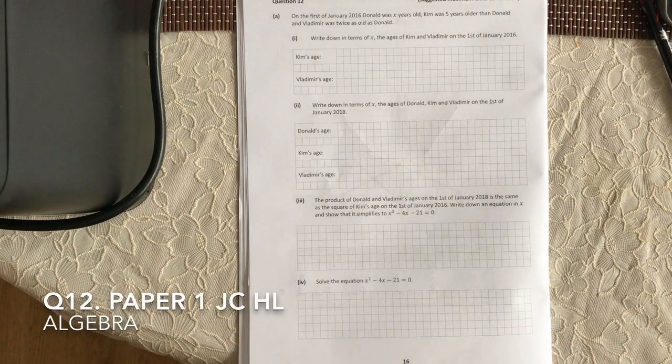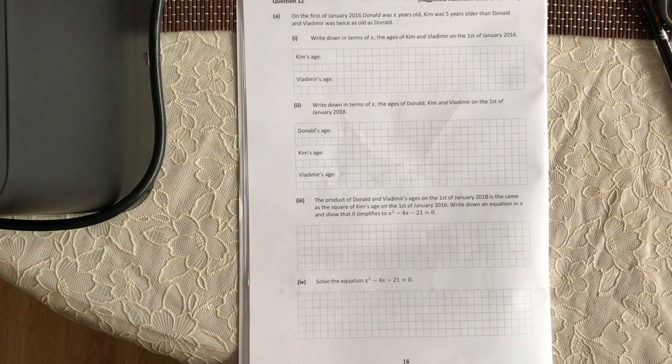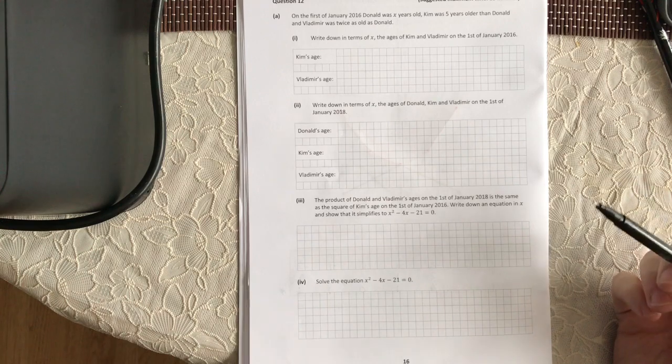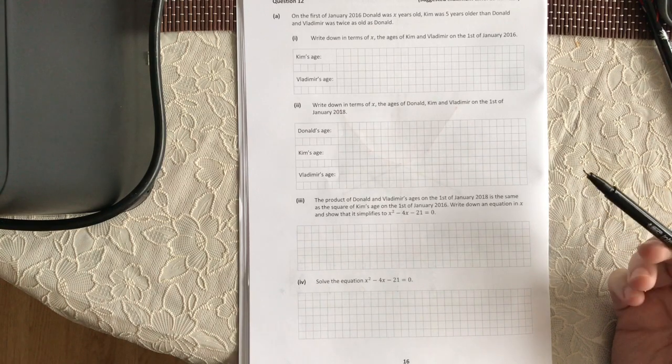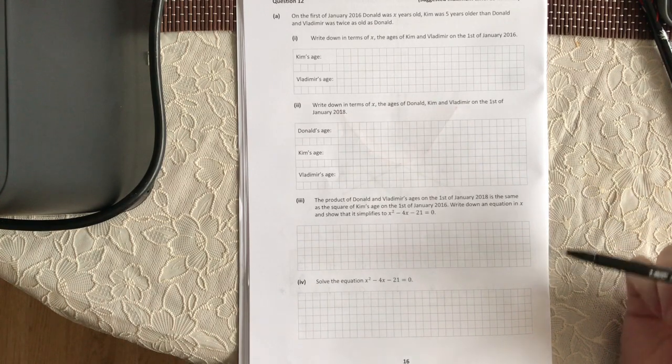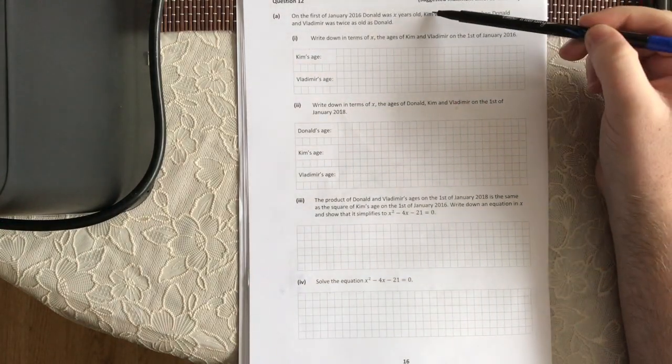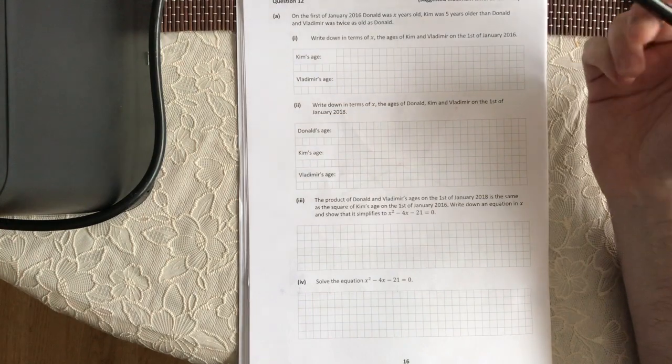Okay, question 12 of the Junior Cert mock paper, paper 1, higher level. So we have a question that is kind of about putting values into formulas. So it's writing information given in formula form. There's also a bit of a political twist to this one. I don't know if you spotted it when you were doing the exam, but Donald, Kim, and Vladimir, Donald Trump, Kim Jong-un, and Vladimir Putin.